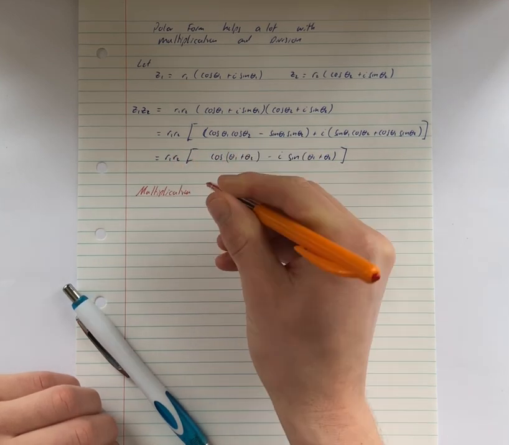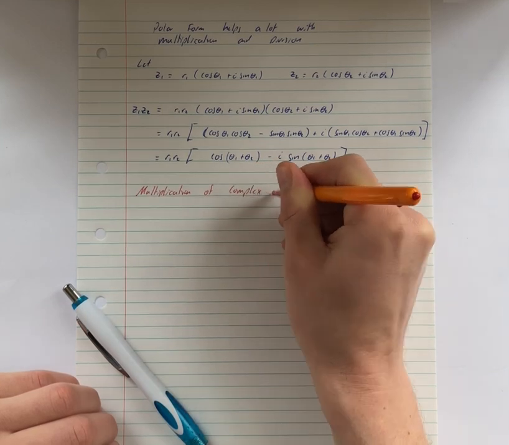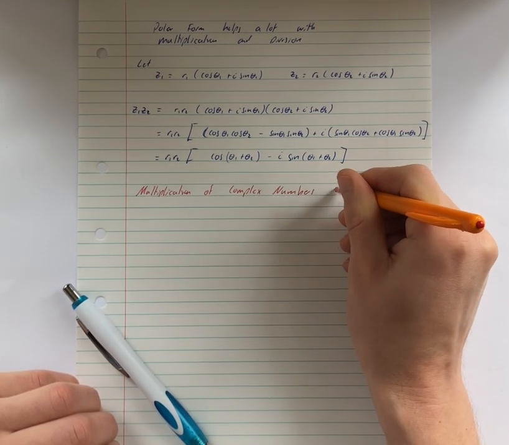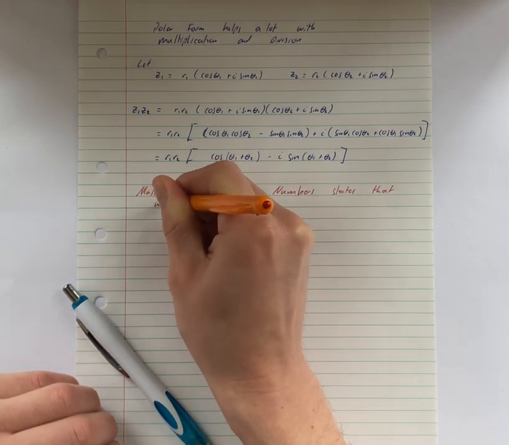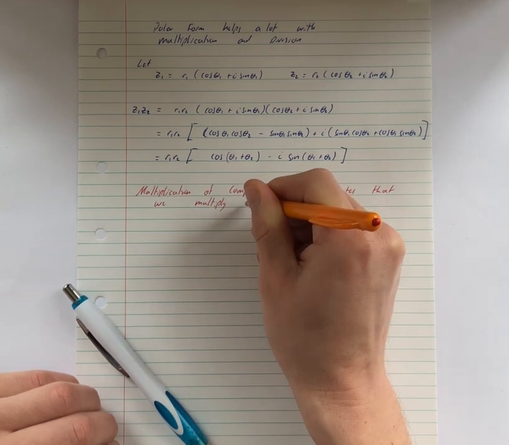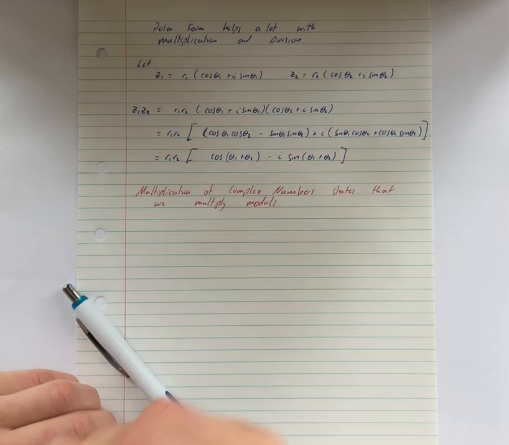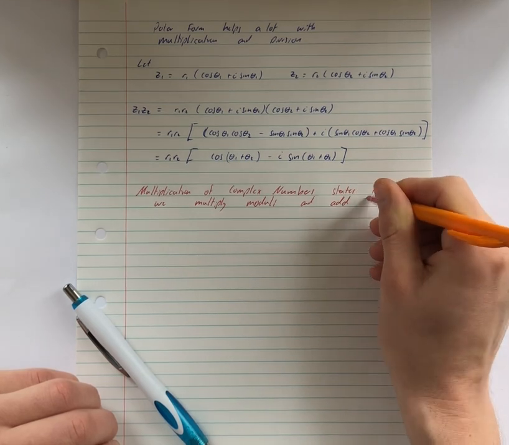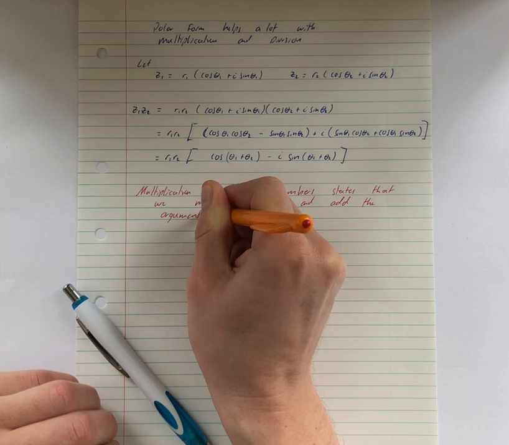So multiplication of complex numbers states that we multiply moduli, the plural of modulus, and add the arguments.